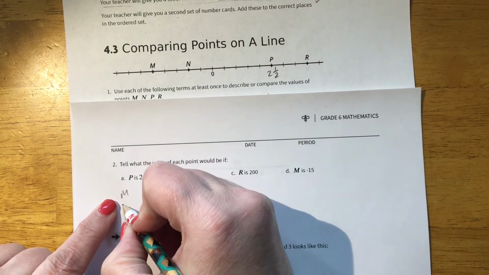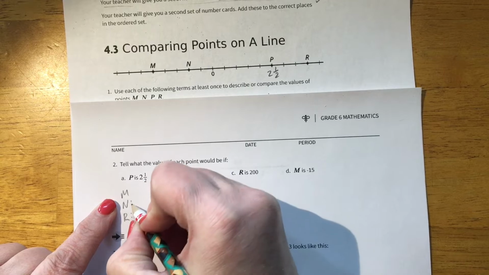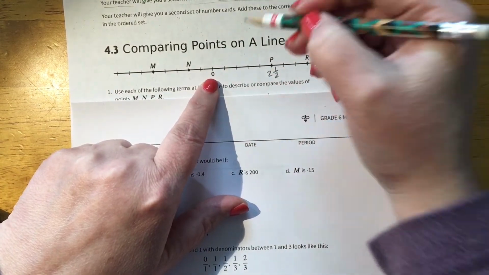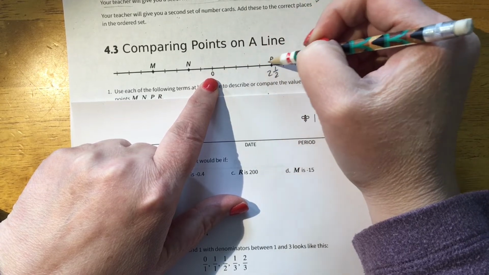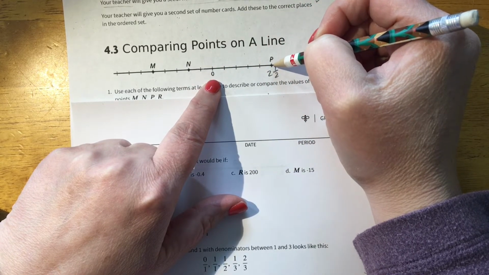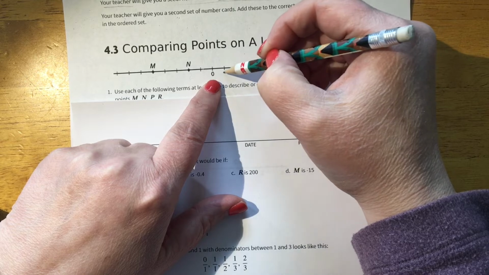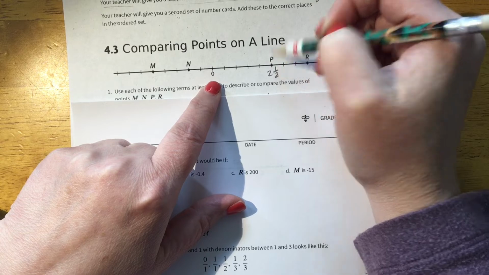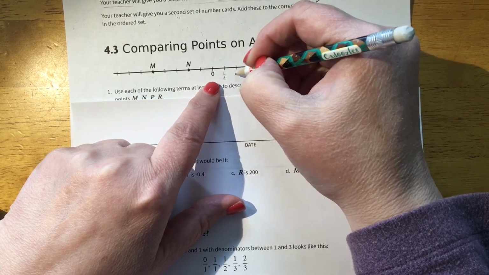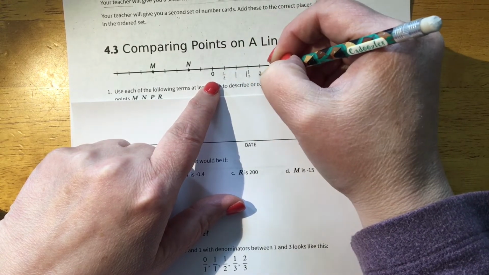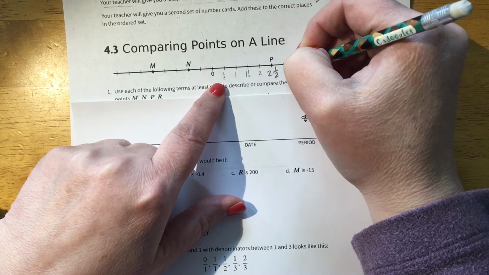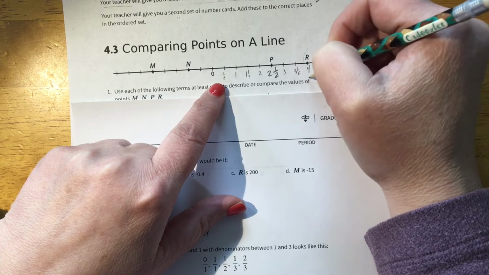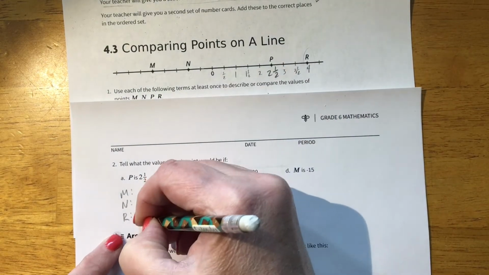Well, we got to figure those out. M, N, and R. We got to figure out what our tick marks are. Let's see, there's 1, 2, 3, 4, 5 tick marks here. I'm wondering if they're halves. If I go 1/2, 1 whole, 1 1/2, 2 wholes, 2.5, that makes sense. So 1/2, 1, 1 1/2, 2, 2.5, 3, 3.5, 4. There's R. R would be 4.